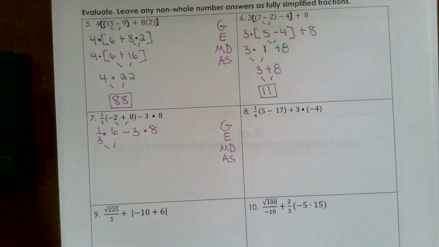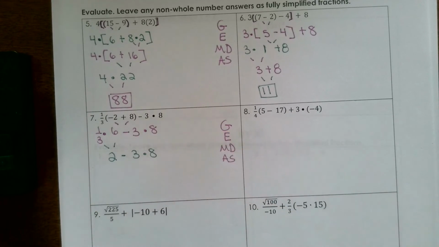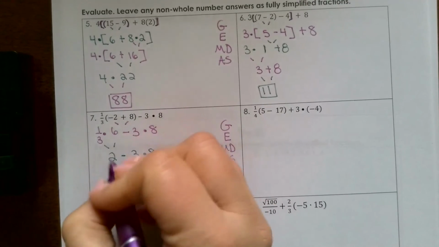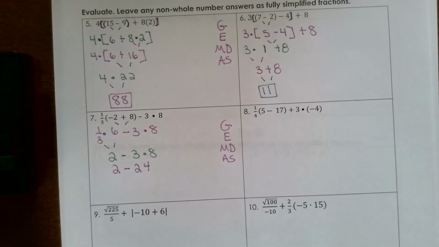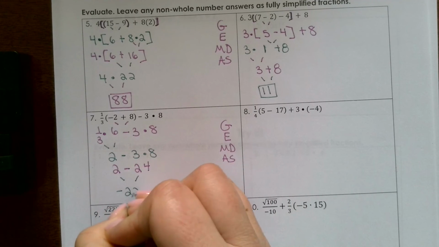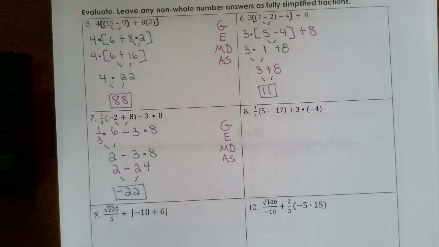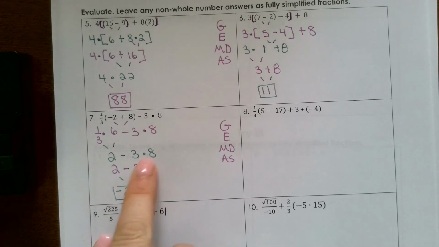Because there are no more grouping symbols, no exponents, multiplication, division. So this is 2 minus 3 times 8. I still have multiplication, so it's 2 minus 3 times 8, which is 24. And then my final step is 2 minus 24, which is negative 22. In between all these steps, of course, you can absolutely take the time to put your little elements into Desmos, 2 minus 24, to make sure you get the right answer. But you need to show the steps.